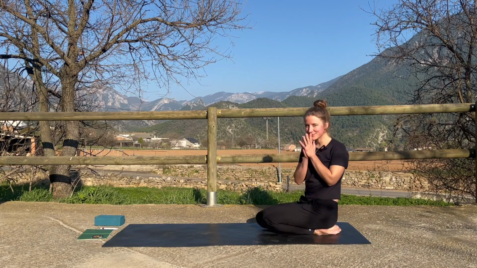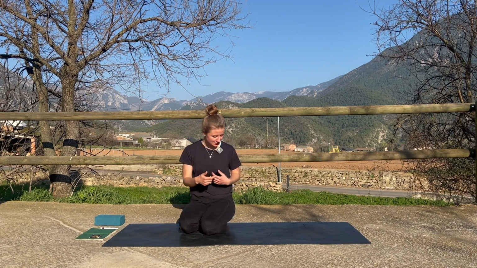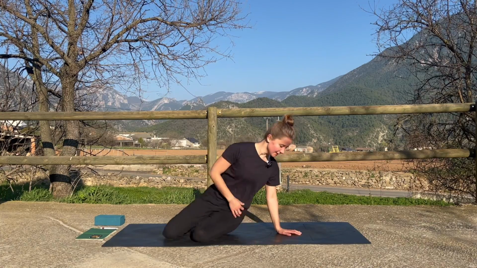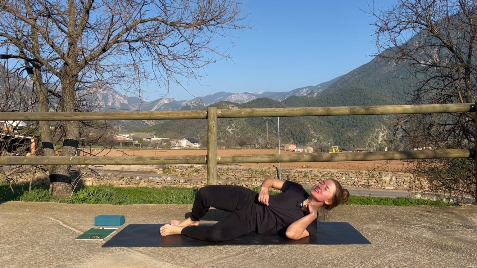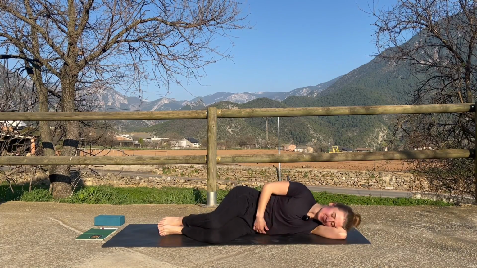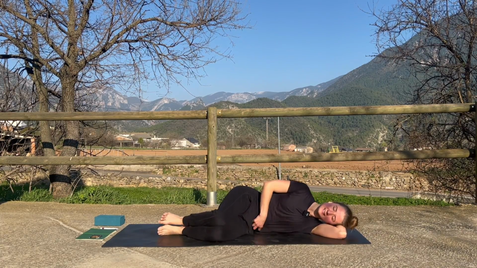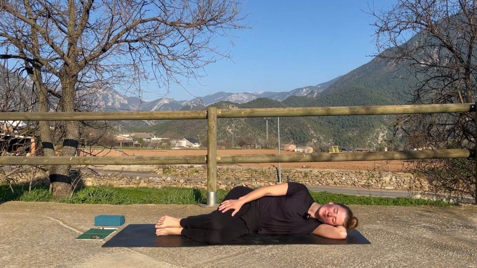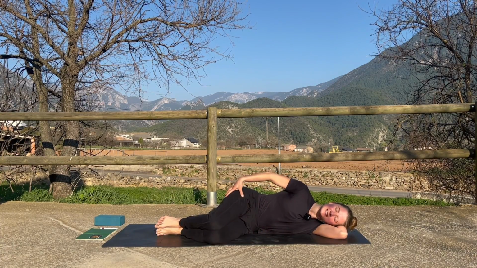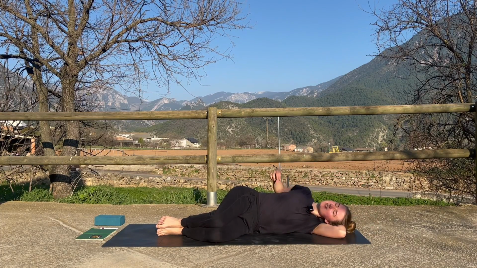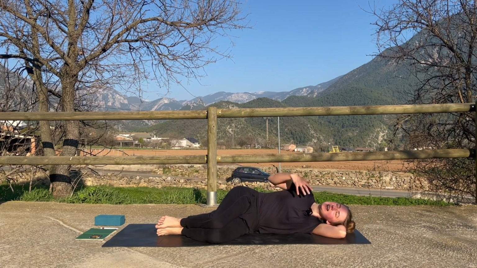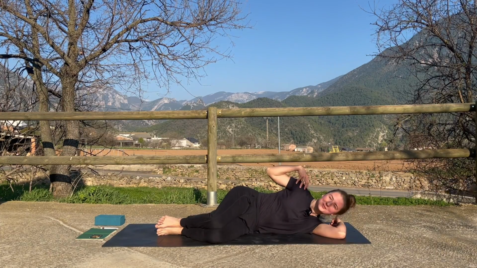Now we will move down onto the ground. So on your left side, your left hand can go underneath your head. Keep your knees on top of each other. Your lower body stays still. We will again move and explore the area in our thoracic spine. At the same time, we will give some love to our shoulder.